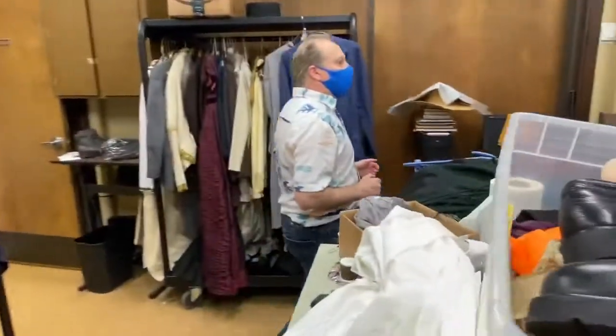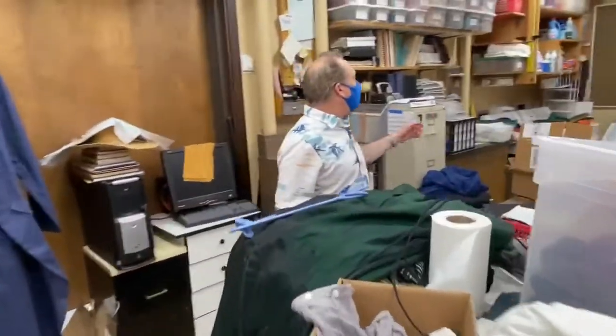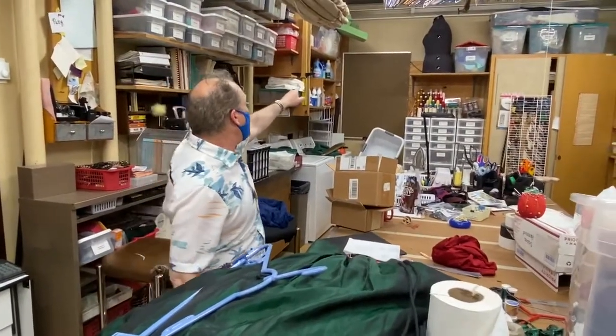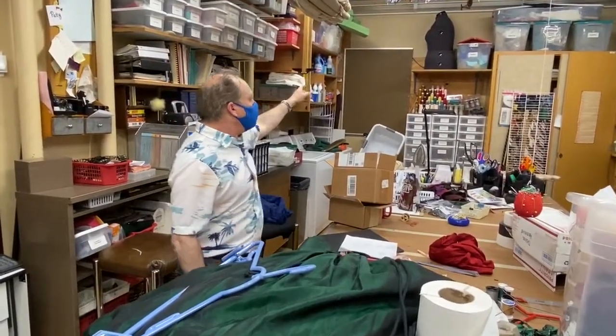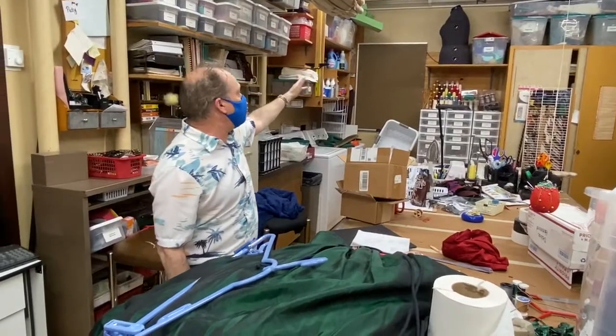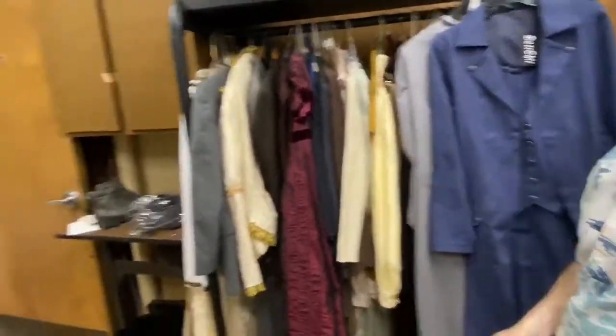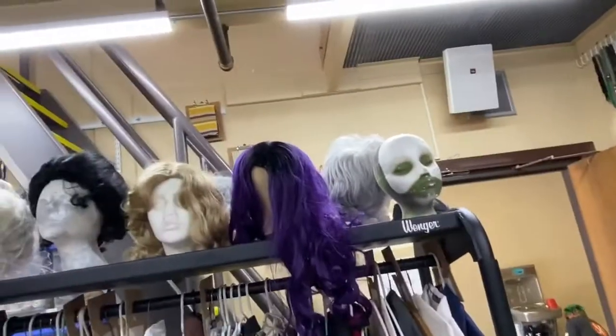What we do a lot of times, you can see the half bust on the far shelf up there. Maybe we'll take a costume and put it on the bust, and then we'll put up a stage light from here to see how it will look under the stage lights.